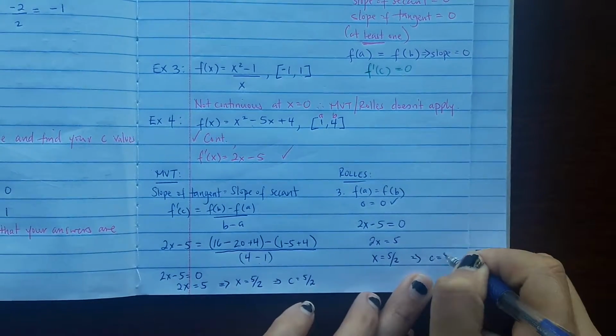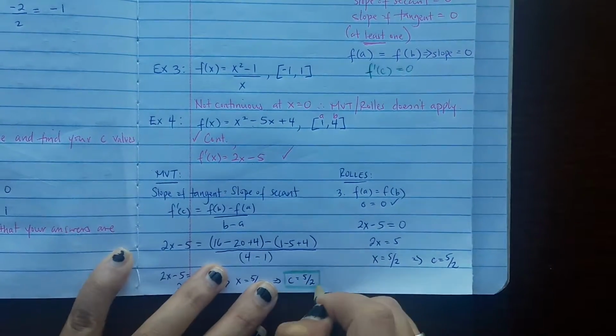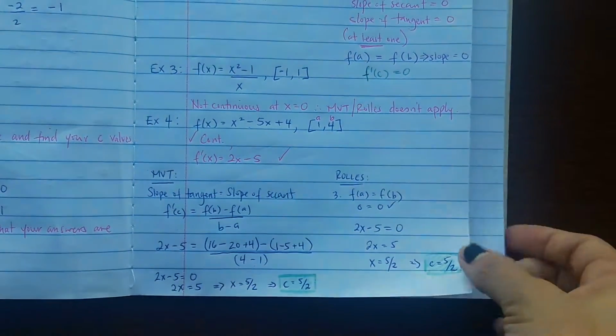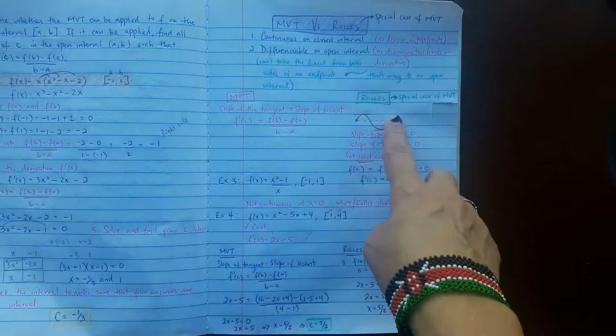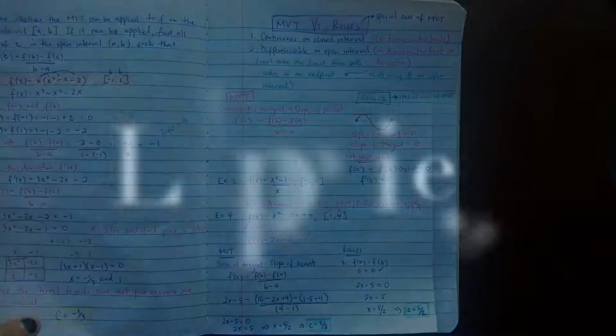Is that in the interval? Yes, it is. As you can see, Rolle's and MVT are the same thing, only Rolle's theorem is a special case of the MVT, which basically says that the y values must be equal. It's not always equal. That's why you have the mean value theorem, but sometimes it is, which is why you also have Rolle's theorem. So let's practice.